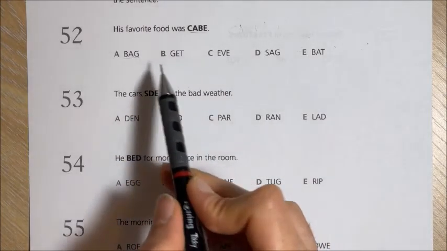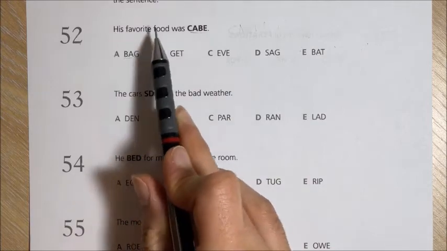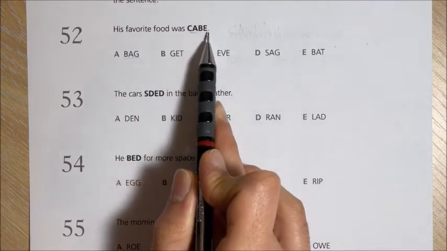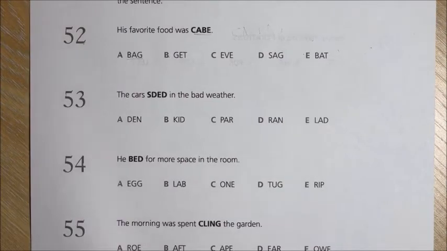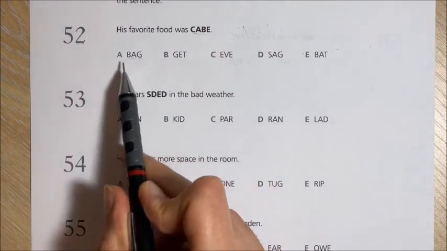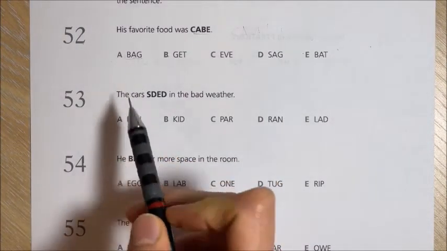In this question, the sentence is, his favourite food was Cabe. If we check through the options and keep in mind that we're looking for a food, we can deduce that the actual answer is A, BAG.